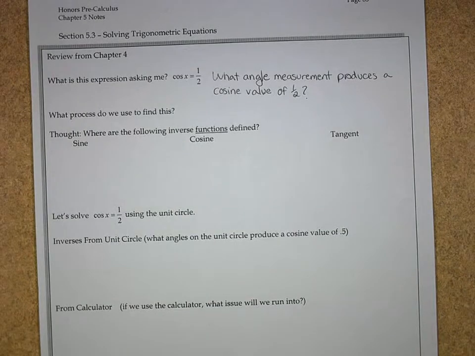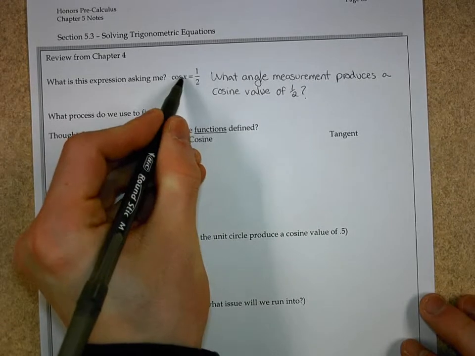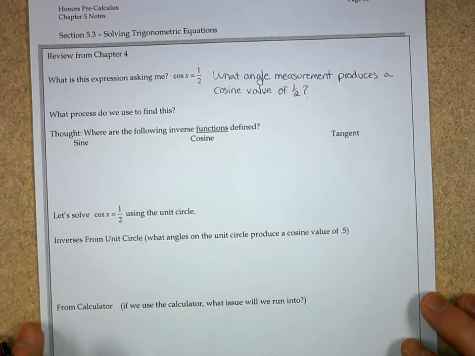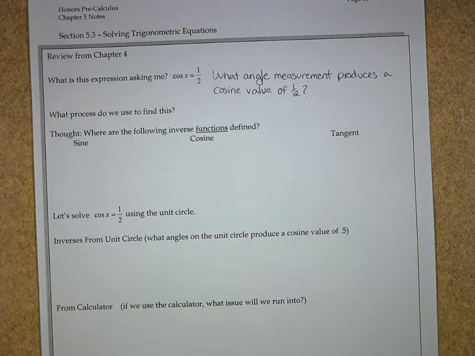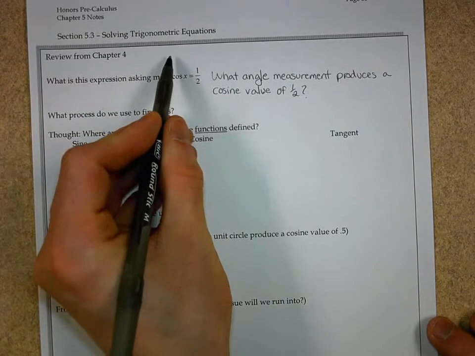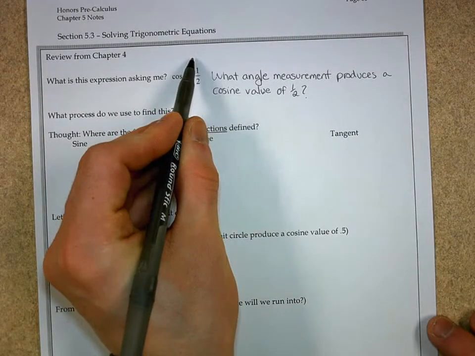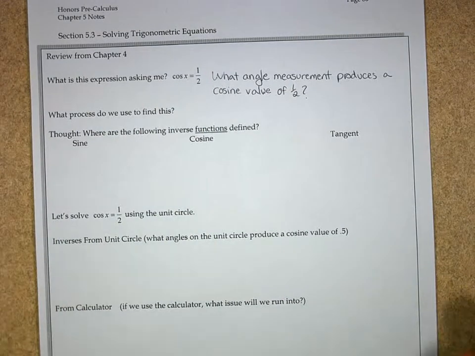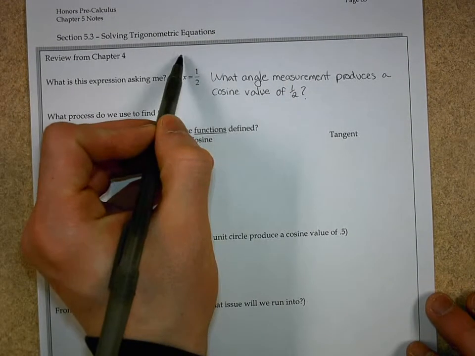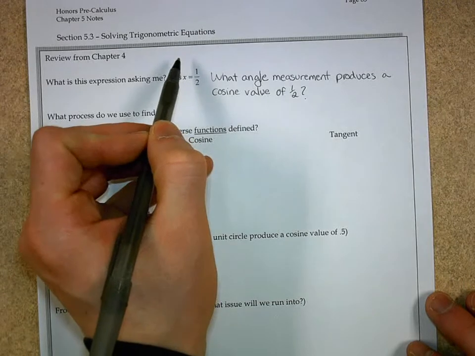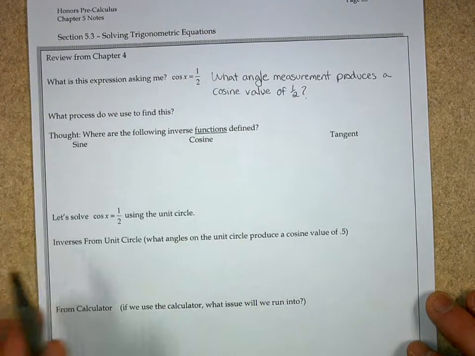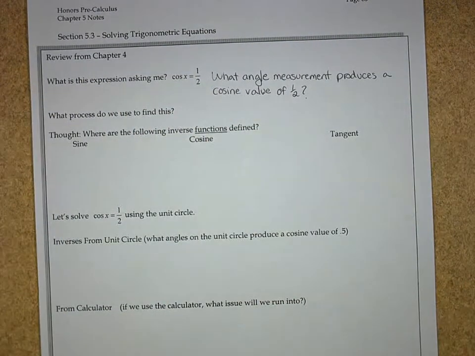And what is it saying? Well, cosine of x equals 1/2 is saying what angle measurement produces a cosine value of 1/2. This x here, or sometimes they're thetas, indicate the angle measurement. So if I were to have, for example, the tangent of 30 degrees, we know that's square root of 3 over 3. Tangent of 30, the angle measurement is attached with the tangent. Here we want to know what angle measurement produces a cosine value of 1/2.